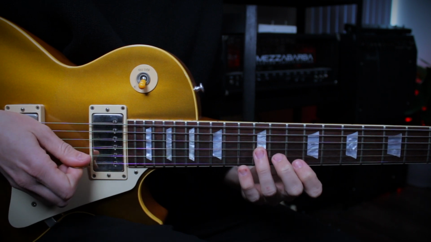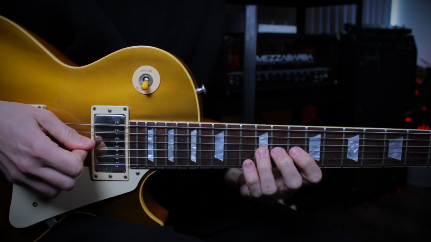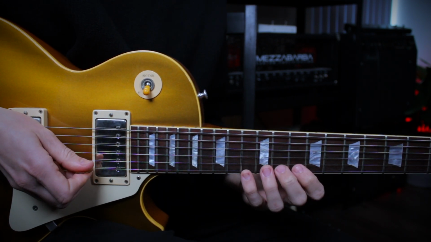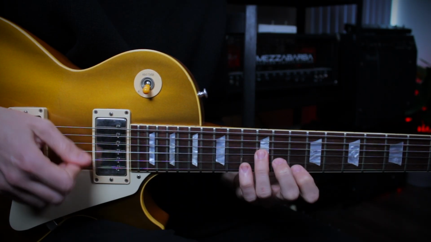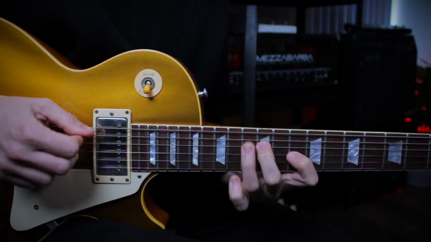Next, we're going to sequence these arpeggios in descending groups of 4. We're going to call these pattern 1, pattern 2, pattern 3, and pattern 4. Now we have these arpeggio shapes and this rudimentary sequencing pattern under our hands, we're going to introduce superimposition.